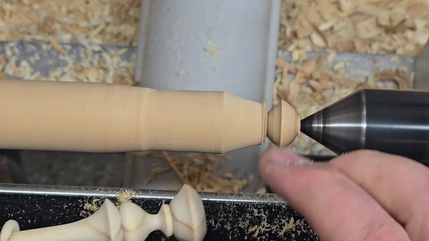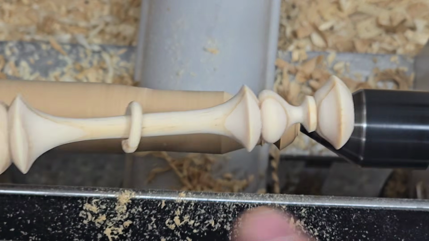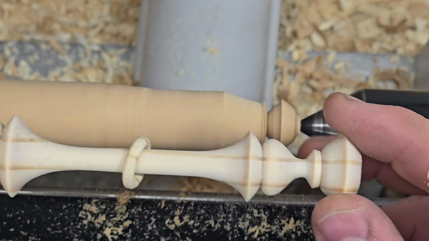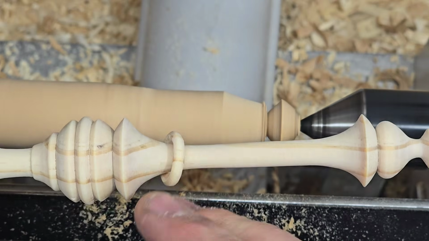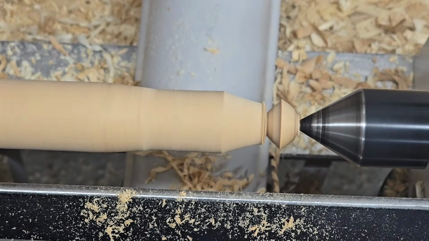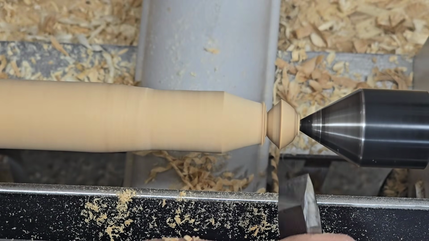Forgot to turn the camera. Luckily I haven't got too far. So you can see the spindle I've done earlier from pine. So all the different kinds of cuts with the skew, playing around, goofing around. So a little practice. So let's do something similar here.